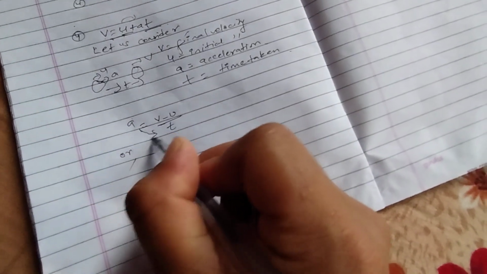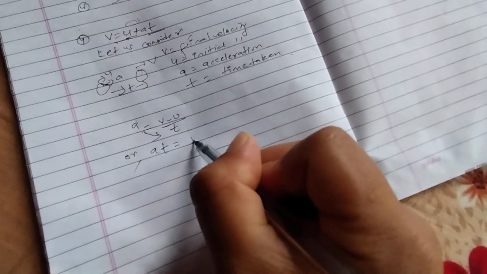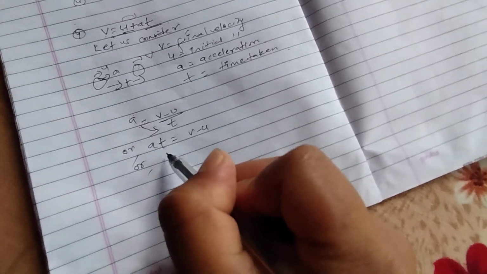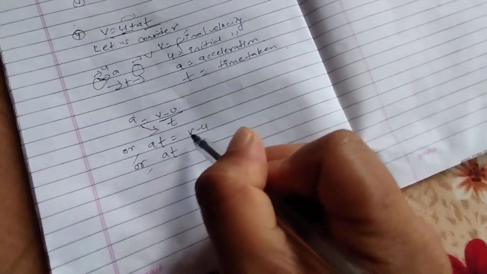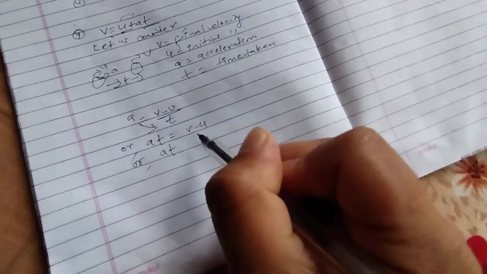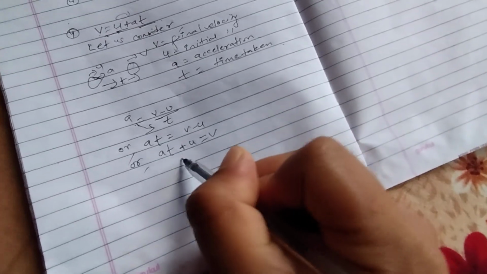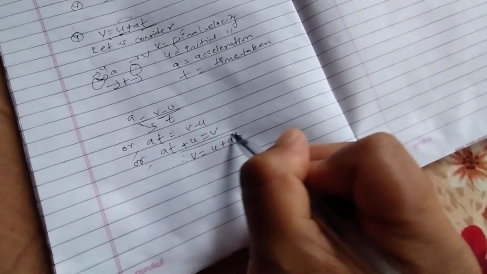After cross multiplication, a into t, that is at = v − u, and this minus u, when it comes to the LHS, becomes plus. Therefore v = u + at, proved.